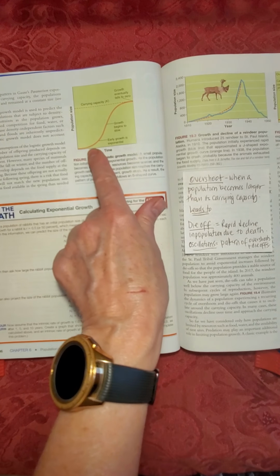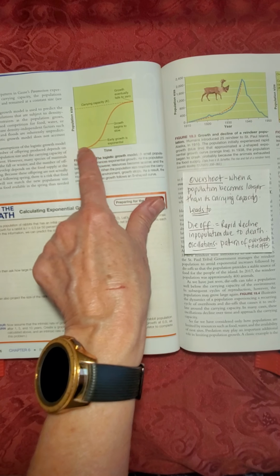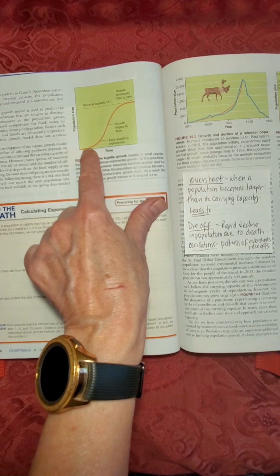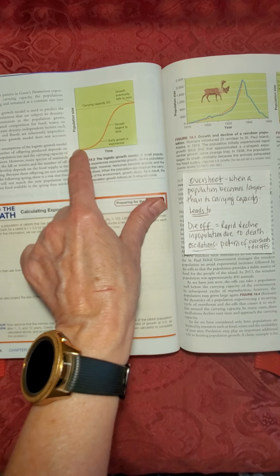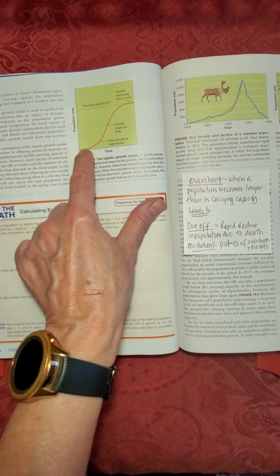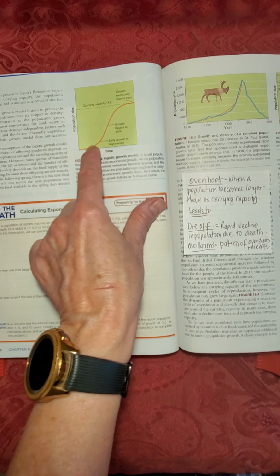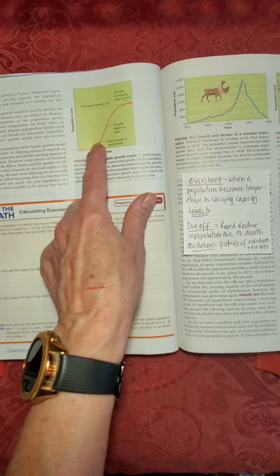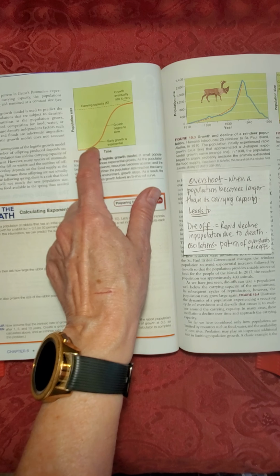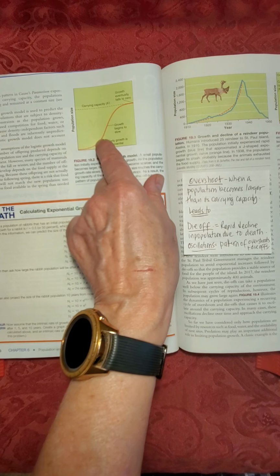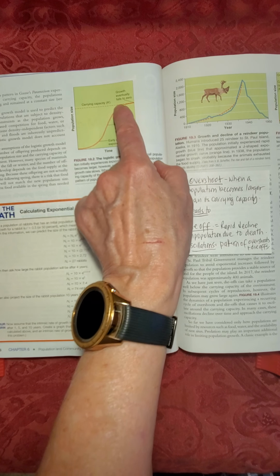Here's the S curve. Early growth is exponential. You see it starts out very slow, and then over time there's more population, more reproduction, and lower death rates, and it grows exponentially. Then the growth begins to slow, and as it reaches the carrying capacity, it falls to zero.